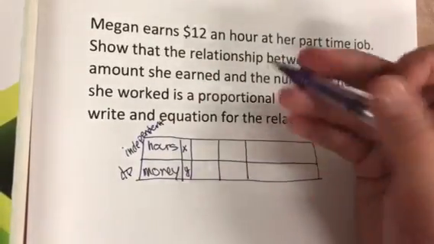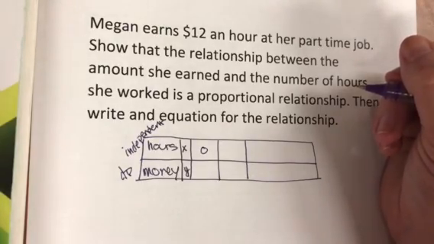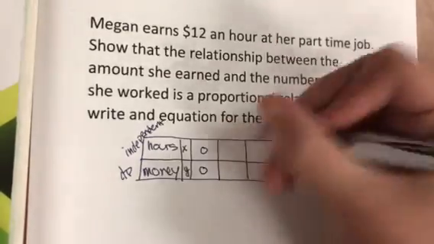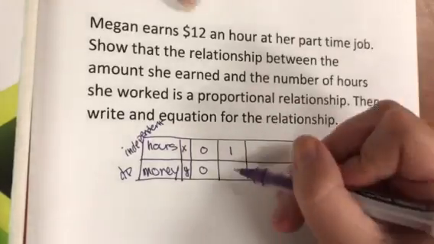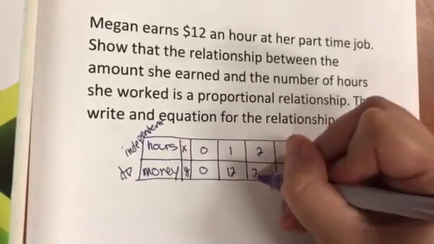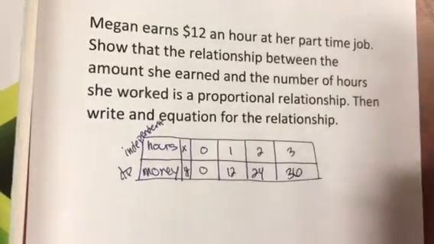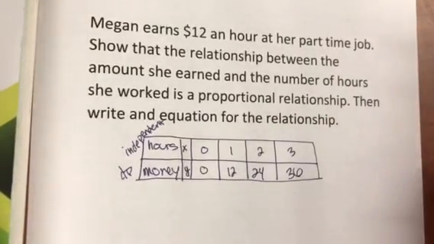Now, if she works 0 hours, how much money is she going to make? Well, if she doesn't work anything, she's not going to get anything. She's going to make 0 money. How about if she works 1 hour? Well, she gets $12 an hour, so she's going to make $12. How about 2 hours? 24. And 3 hours? 36. So that's our table. That was pretty easy to come up with.